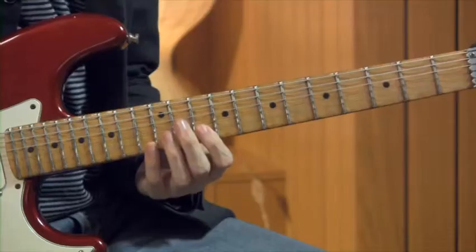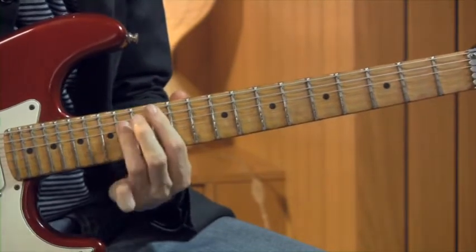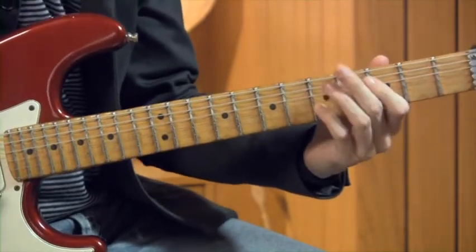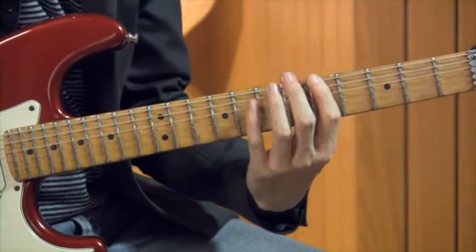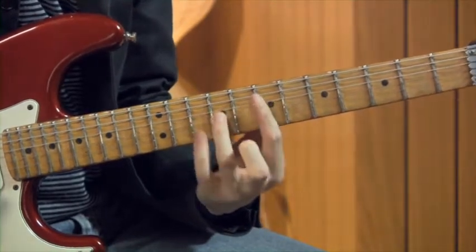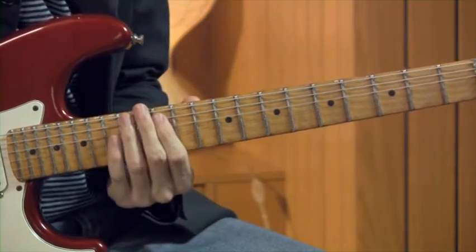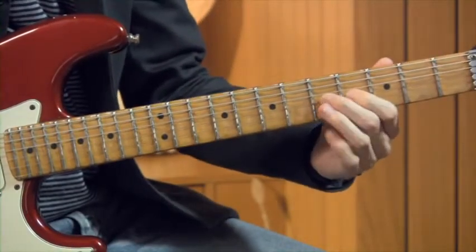Again C. In the shape of A. And also in the shape of G. Now I add the second, D, C, A, G.